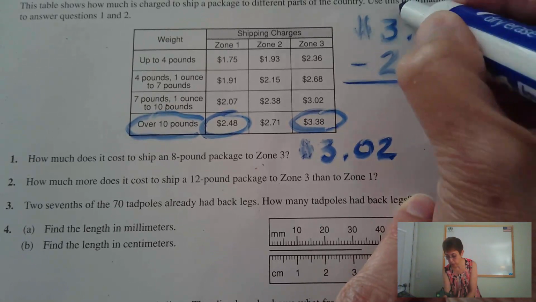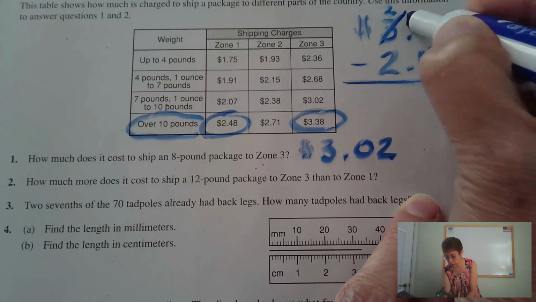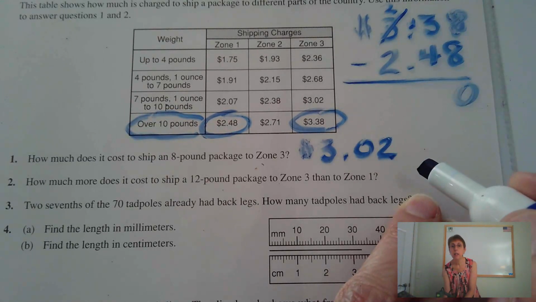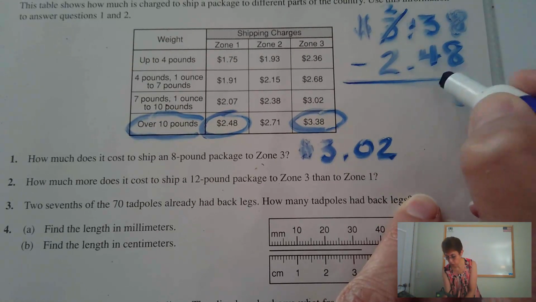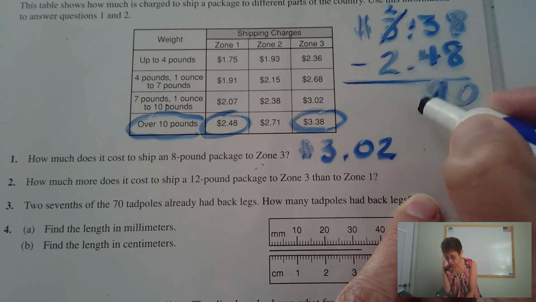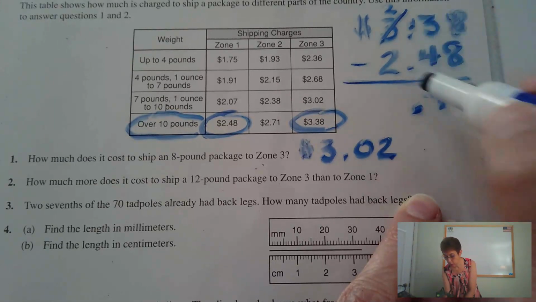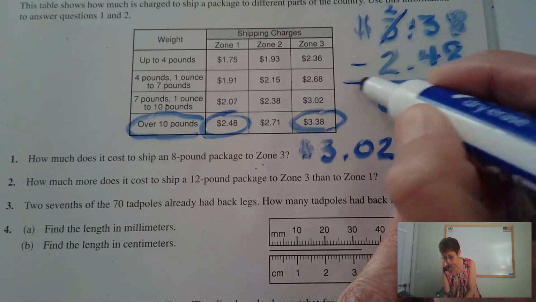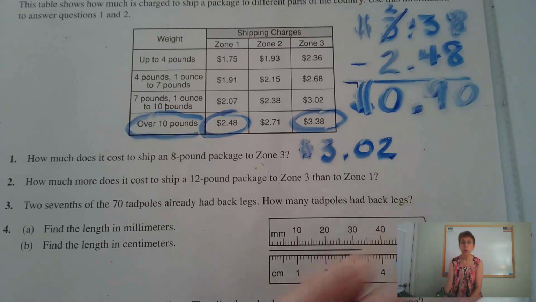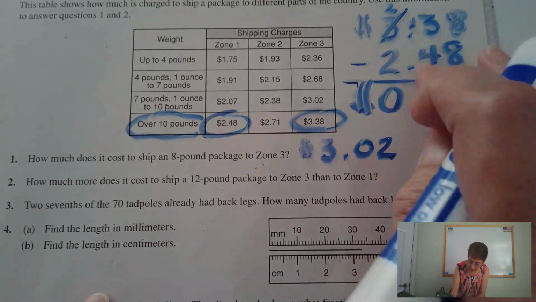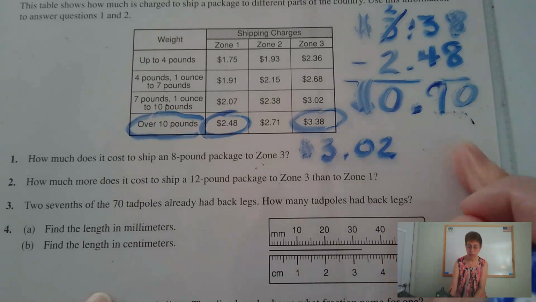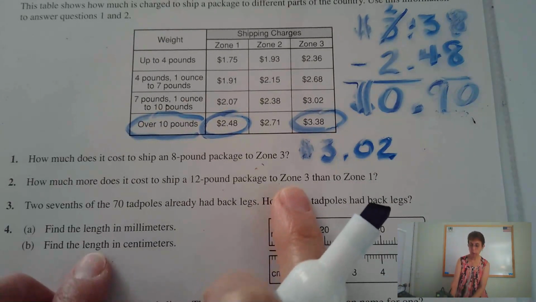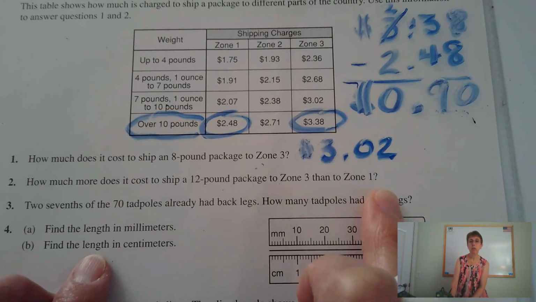Can't say 3 minus 4, so we need to trade. This 3 becomes a 2, and now we have 13 over here. 13 minus 4 equals 9. Don't forget to bring down the decimal point. 2 minus 2 equals 0. Bring down your dollar sign. So it costs 90 cents. It costs 90 cents more to ship the package to Zone 3 than to ship it to Zone 1.